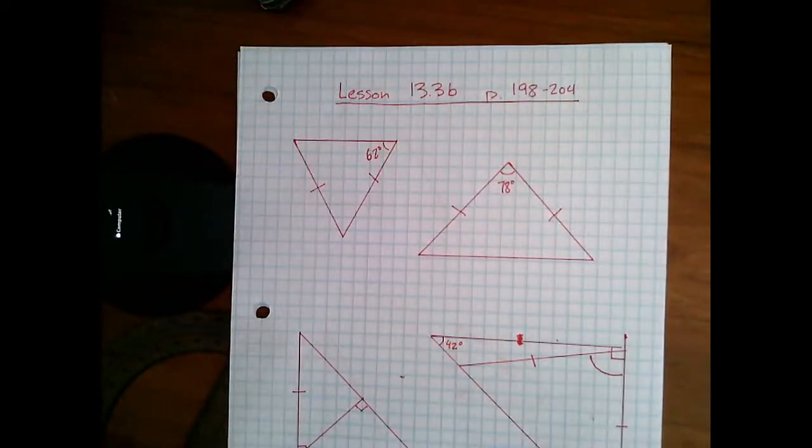Hello, 5th grade. This is our lesson for 13.3b, the second half of the lesson that we started yesterday, which looked at right triangles and the special relationship that their angles have.